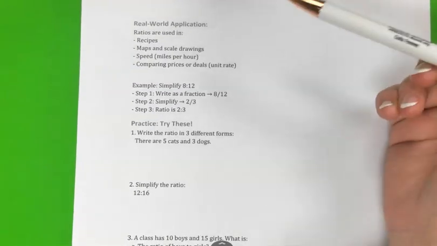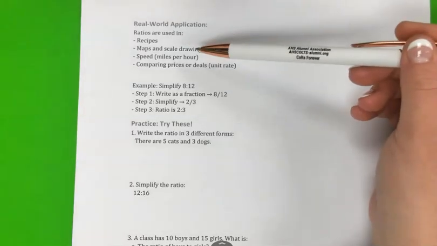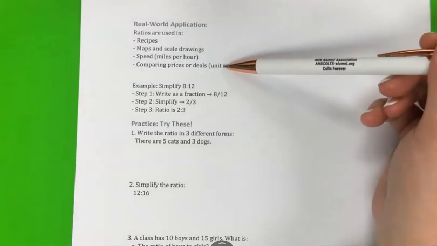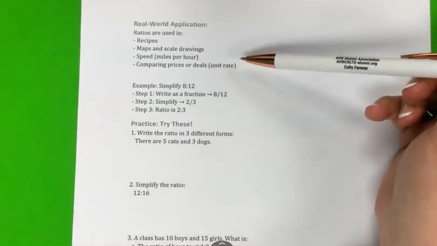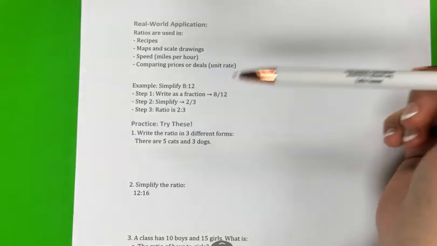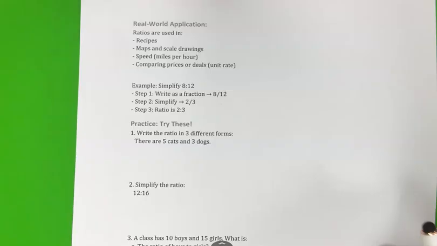And then where do we use ratios? Most often in recipes, you'll see that a lot. Maps that are drawn to scale, speeds, unit rates, those are all ratios, right? Fractions, something per hour, per time, etc. And we just went through all of that, so let's jump into some practice problems.